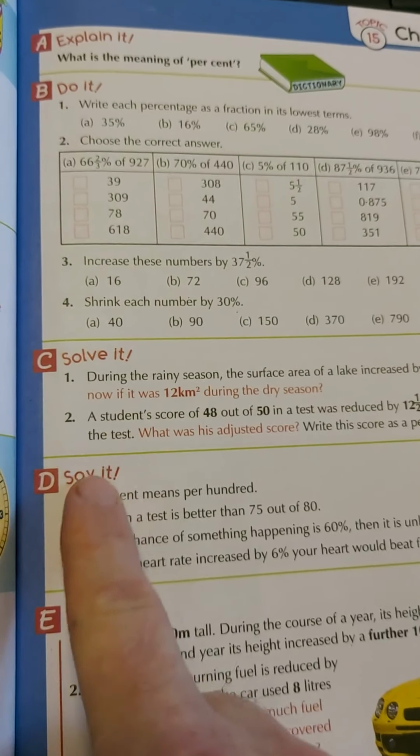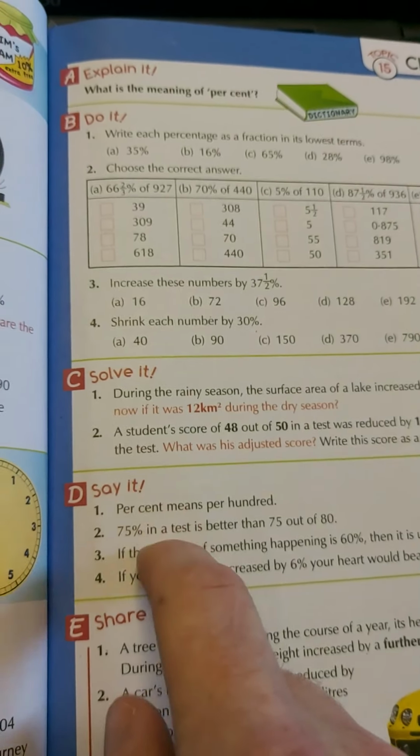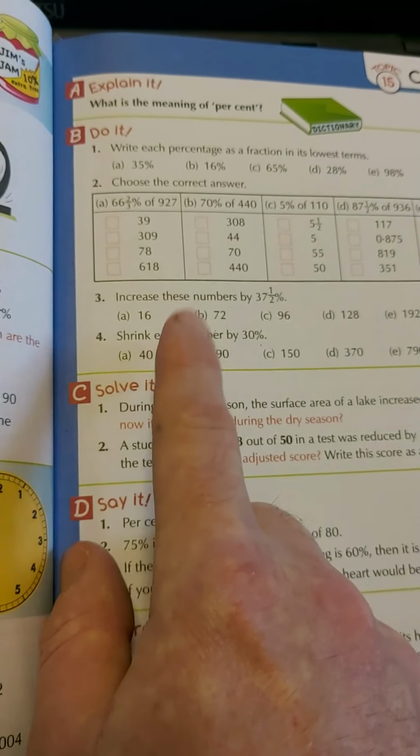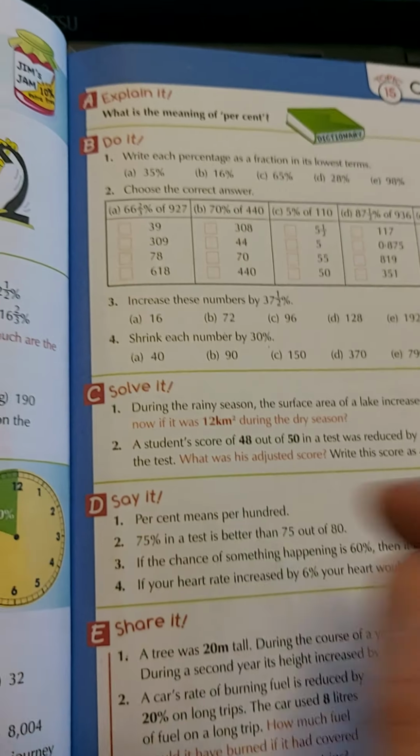I'm just doing B in red today. C and D tomorrow we can discuss.